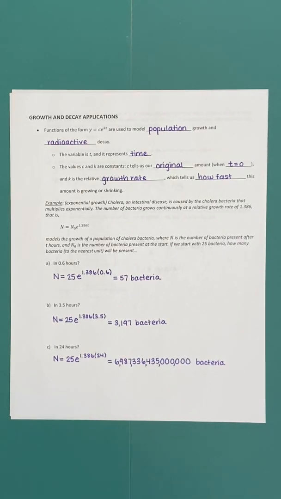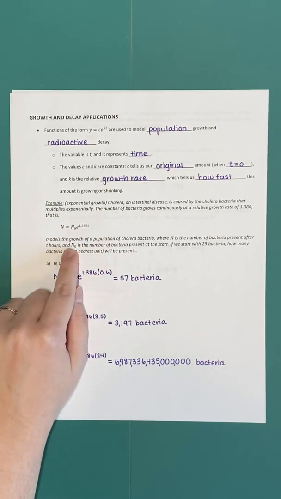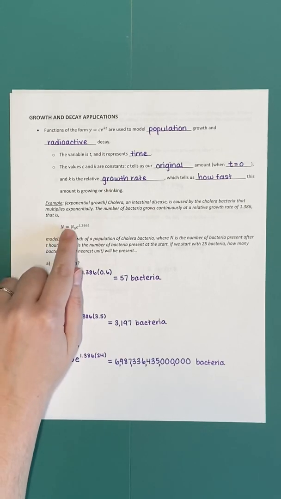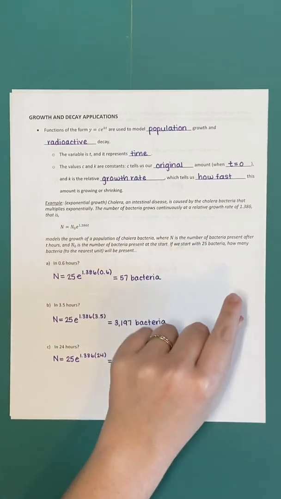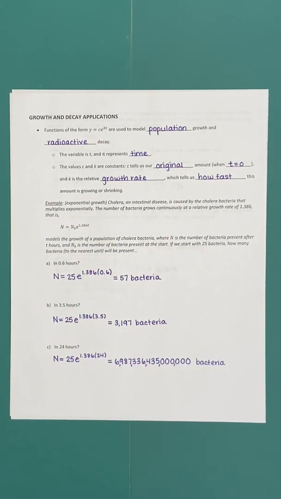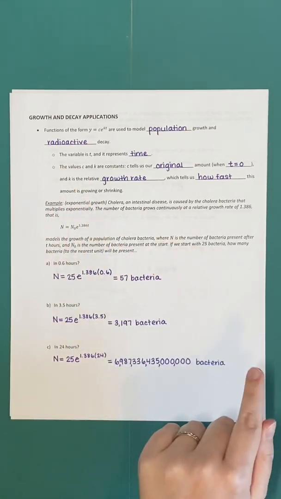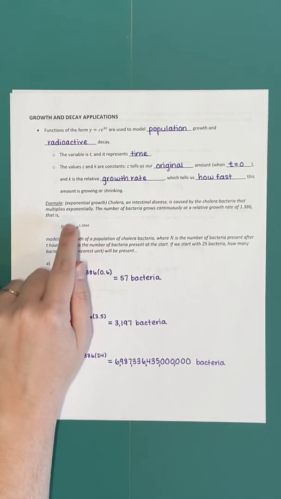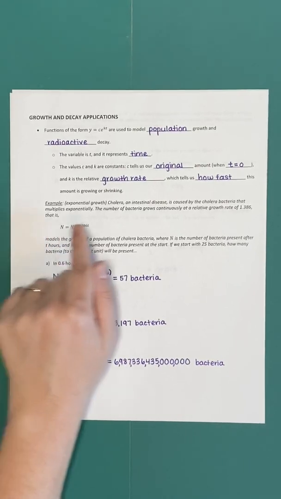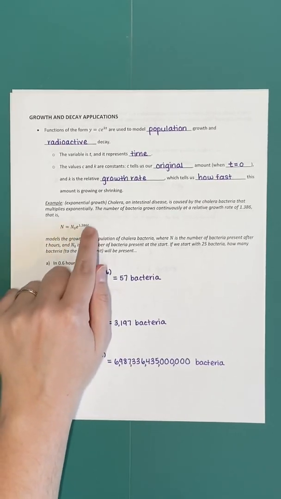n is the number of bacteria present after a certain amount of time, which we're going to model in hours. And then n sub 0 is the number of bacteria present at the start. So right now it's a variable, but what else are we about to be told? We've been told that we start with 25 bacteria. So that means from this model, 25 is where we start. So we're going to have a 25 where n sub 0 is. That's going to be the number we start with. So after that, the only variables we have are going to be n, which represents our output, and t, which represents our input.